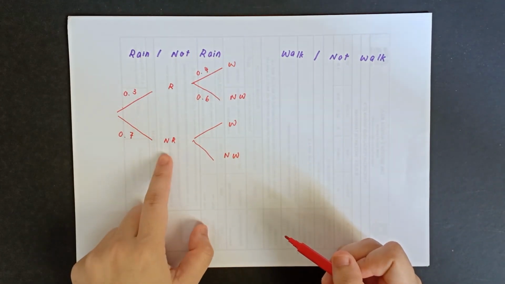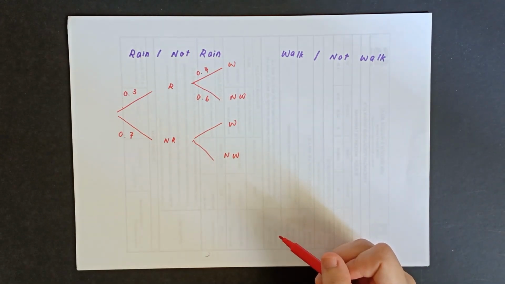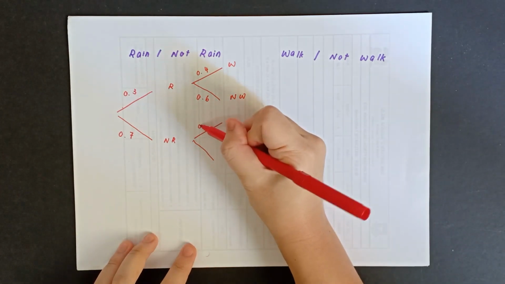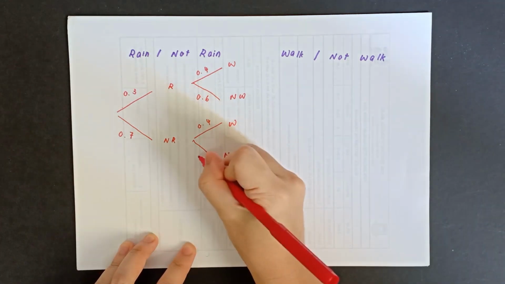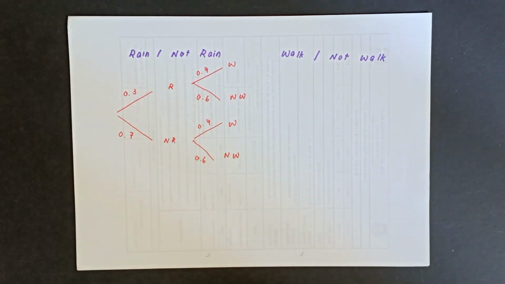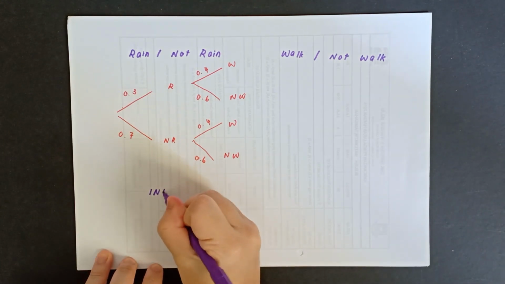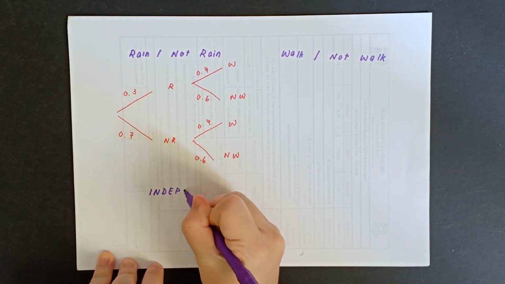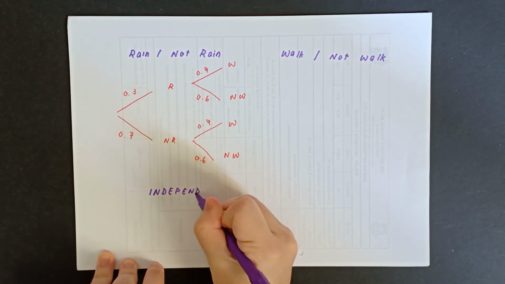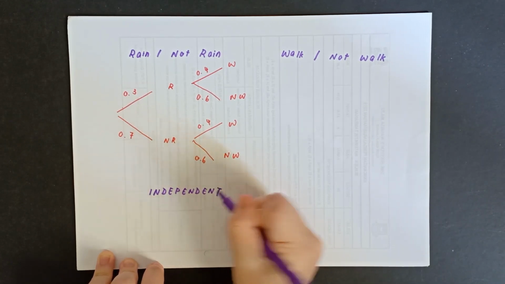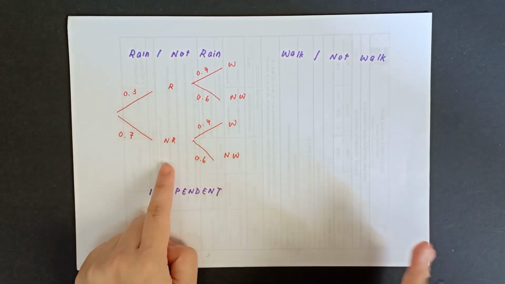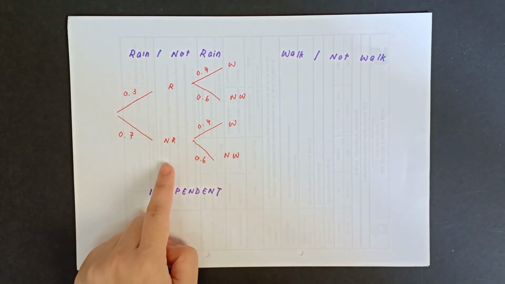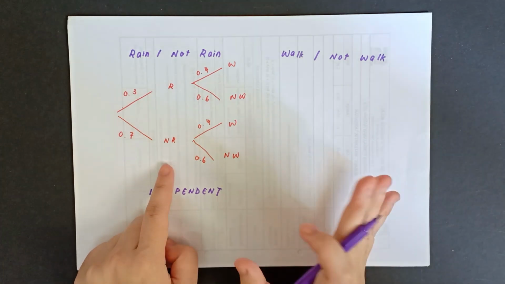If it does not rain, the probability for me to walk to school is still 40%, and the probability for me to not walk to school is still 60%. Can you see that? This is independent. So meaning that no matter what happens, whether it is raining or not raining, the probability for me to walk to school is 0.4.